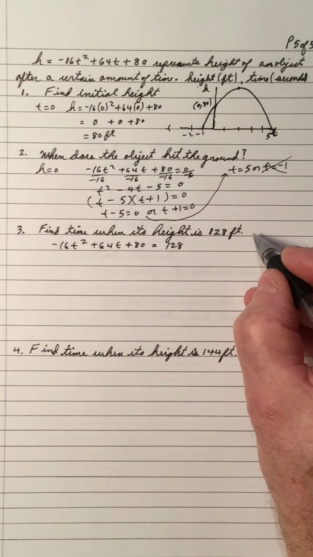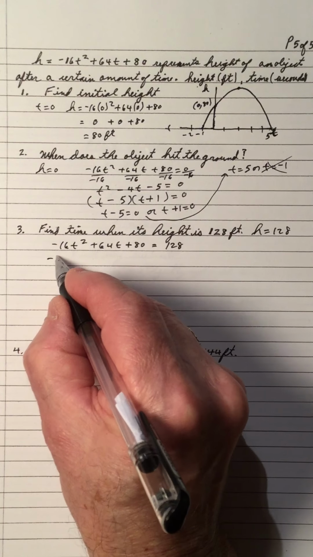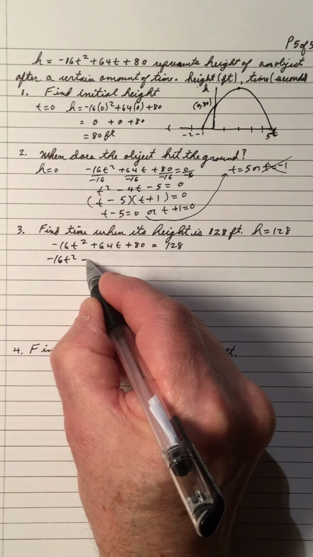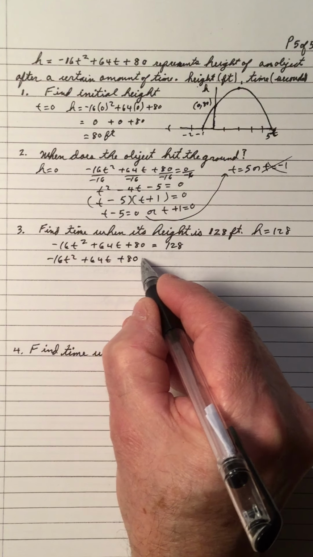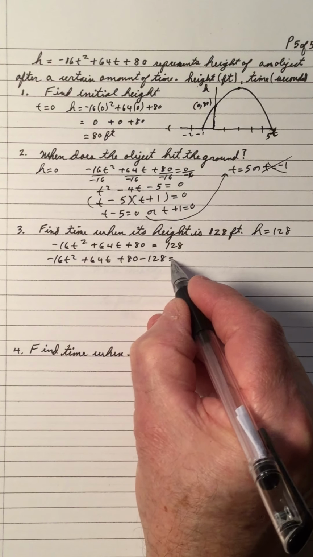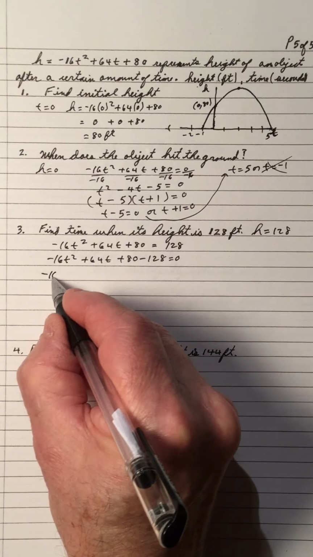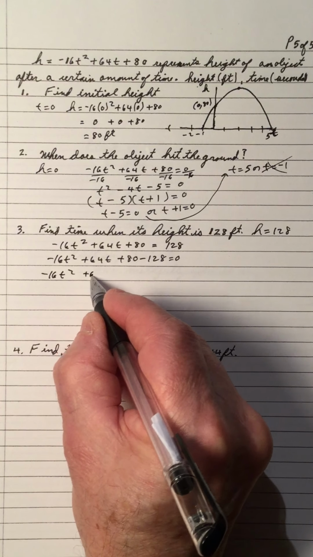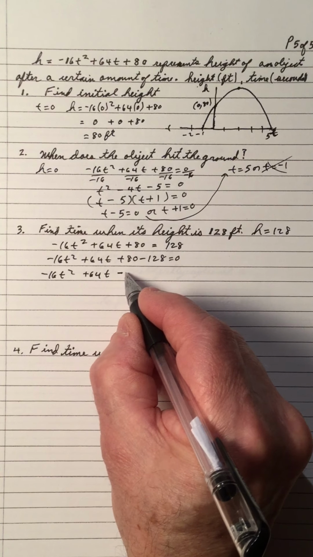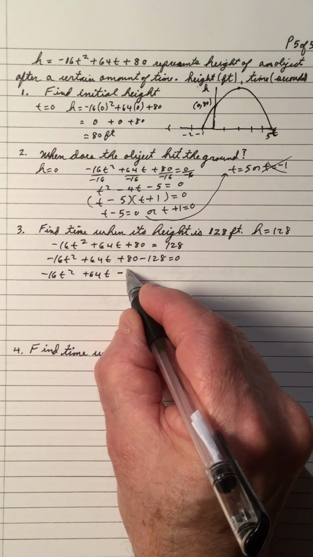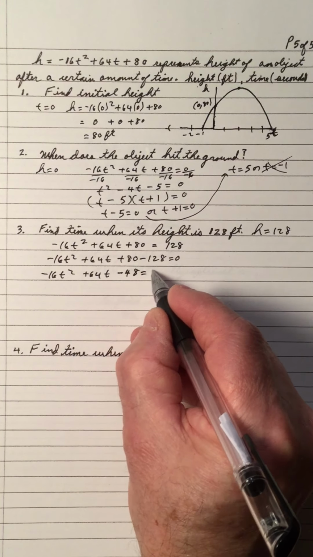Solve it in the equation and work it out. So I have negative 16t squared plus 64t plus 80 minus 128 equals 0. Negative 16t squared. So I'm just trying to simplify the equation now. That gives me a negative 48.